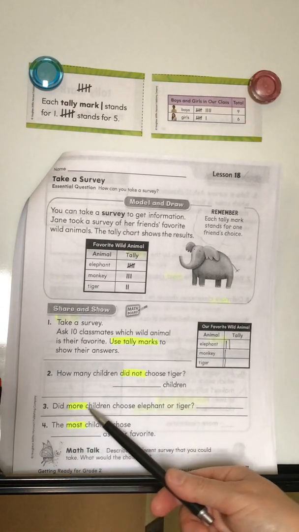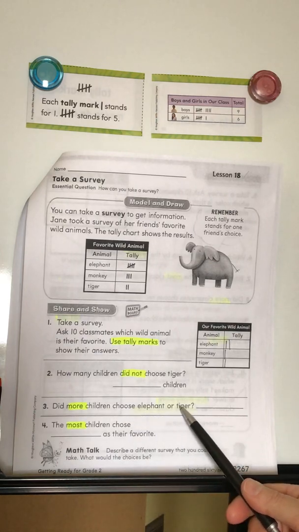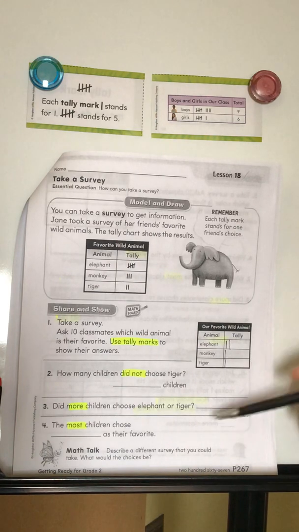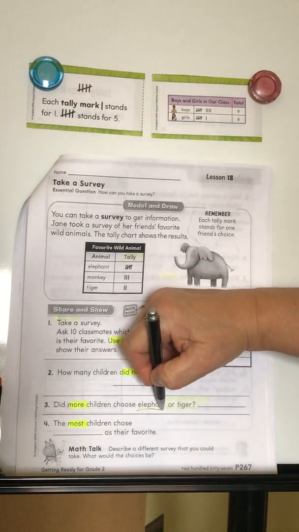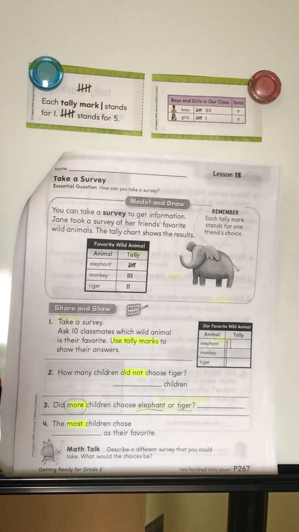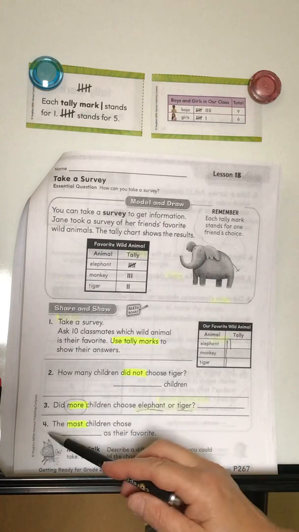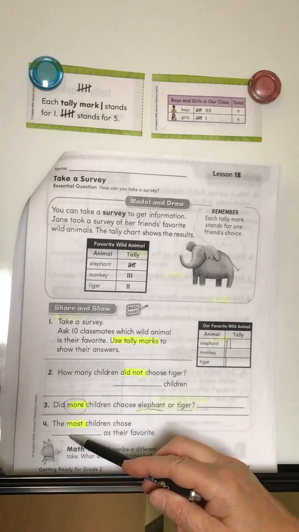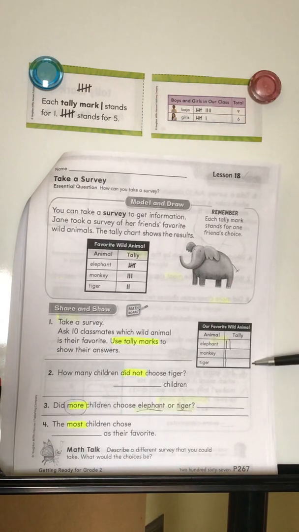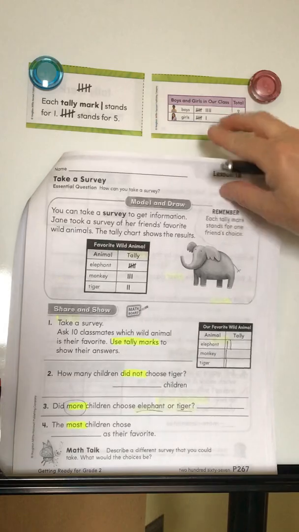Number 3, did more children choose elephant or tiger? So now this time you're only going to look at elephant's votes and tiger votes. Which one got the biggest number? So you're going to either write the word elephant or tiger, whichever one got the biggest number. Number 4, the most children chose blank as their favorite. So of all 3, which one got the biggest vote? Okay, go ahead and write that.